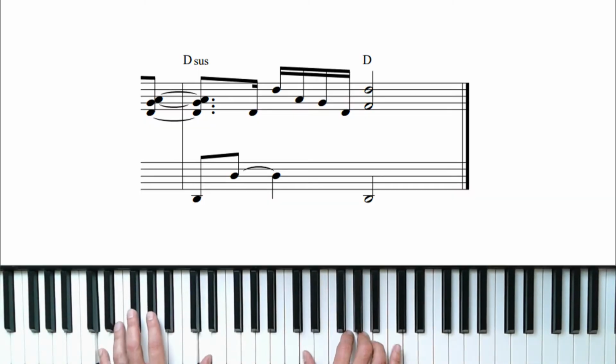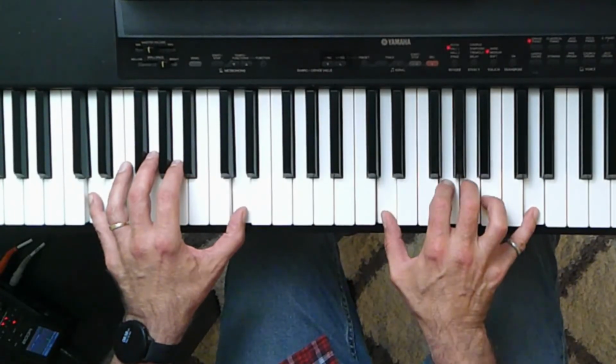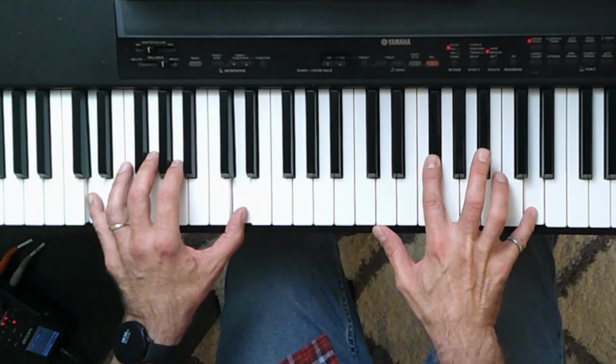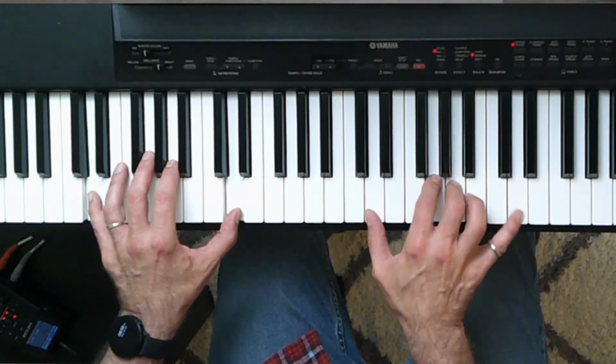So now we get to section C, which is that D sus chord. I'm breaking up that 8th note pattern by adding some 16th notes in here. So all I'm doing really is arpeggiating that sus chord by putting that octave up here. So here's my sus chord plus the octave. And then I'm resolving it here. I'm not playing the full chord, I'm just kind of dropping down to that F sharp here with that root on the top.